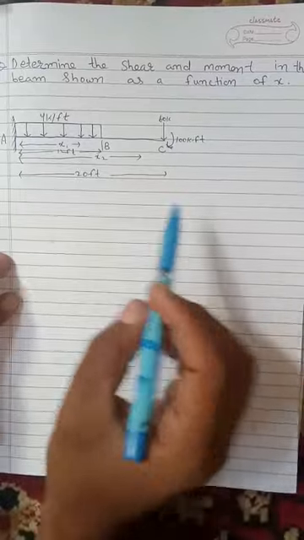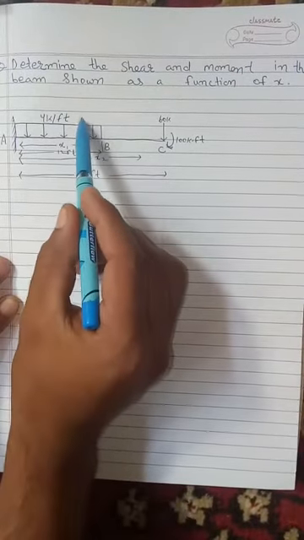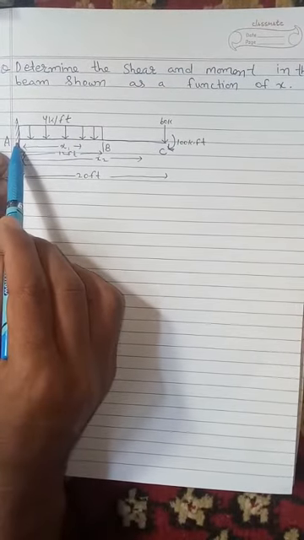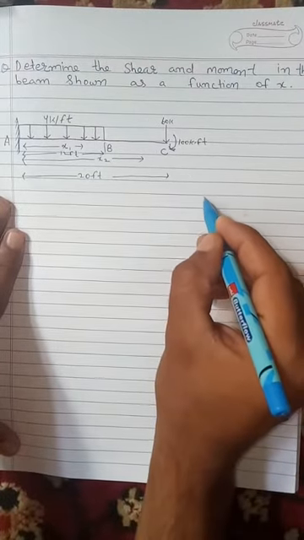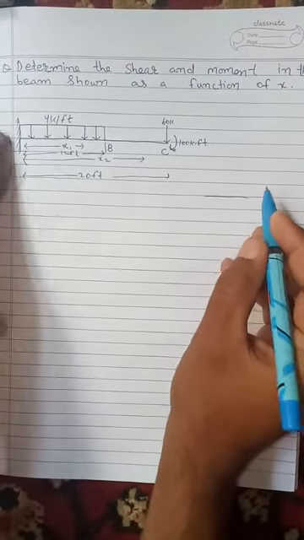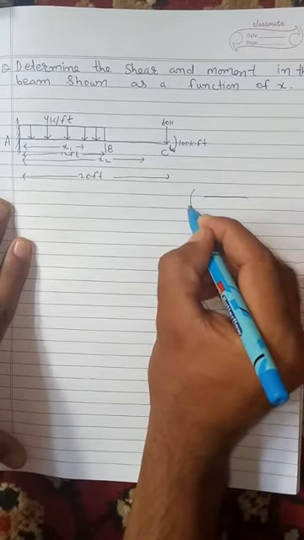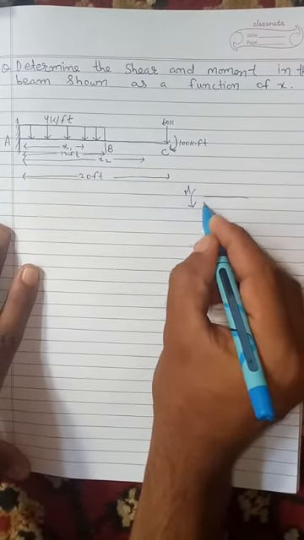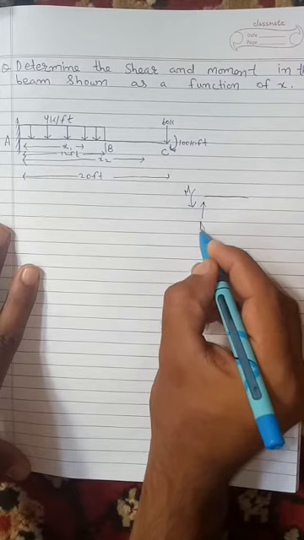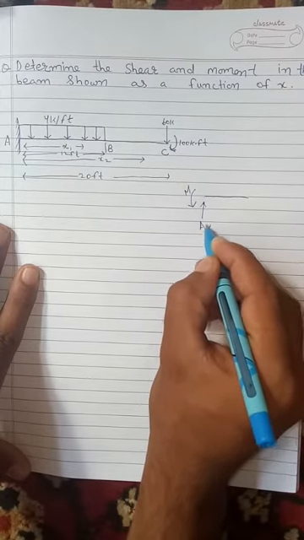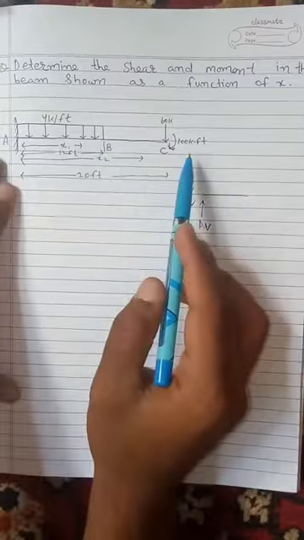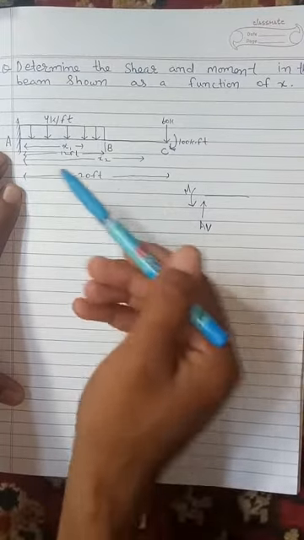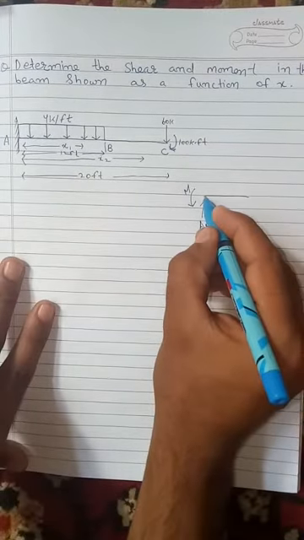So let's start. First we will find the moment at this point, and for that I have to find the support reactions. This is a fixed support, so this will give three support reactions. One will be moment, I will write M, another will be vertical force, I will write AV, and another will be horizontal force. This horizontal force will be 0 because there is no horizontal force, so it is better if I don't write this. So this is A.